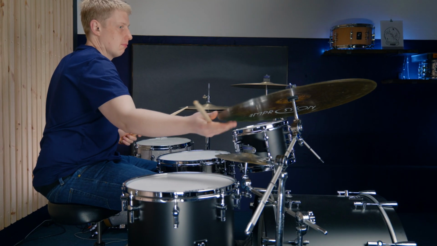Now, the next tool in your arsenal is dynamics. Dynamics are where we have some softs and some louds, and we're up and we're down, and it creates shape. If you just speak like this, it is very boring. But if you have shape to your voice and you emphasize certain words, it's really interesting. So this pattern has dynamics inbuilt, but that's not the only way that we can play them.